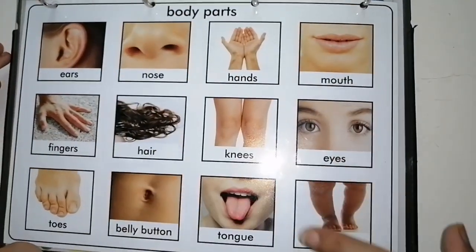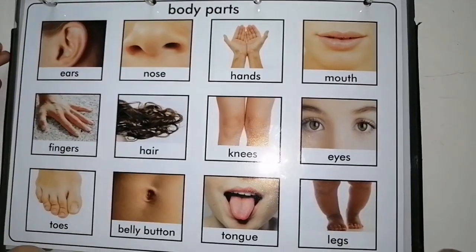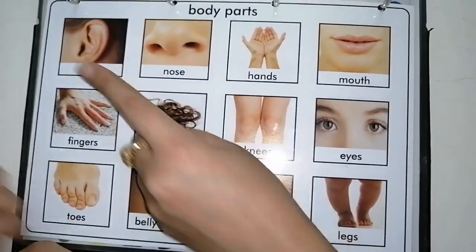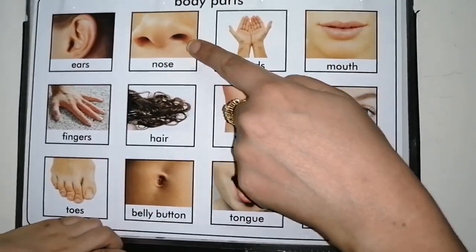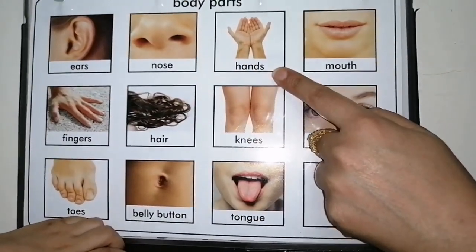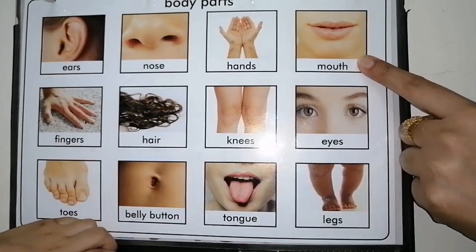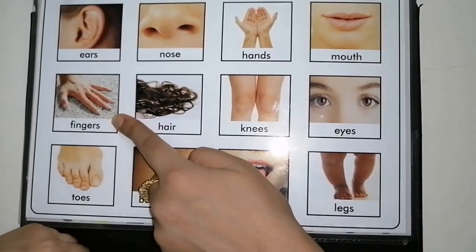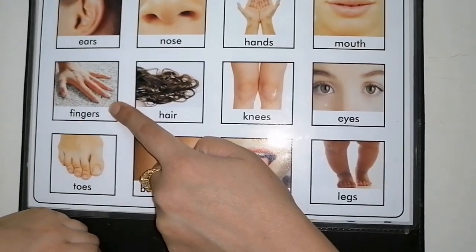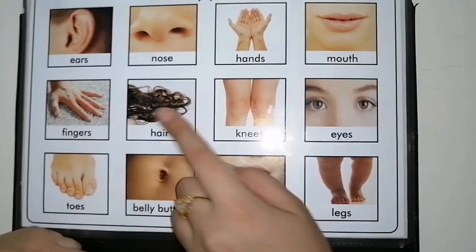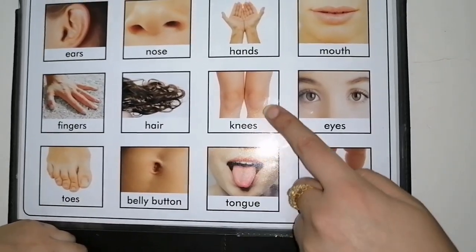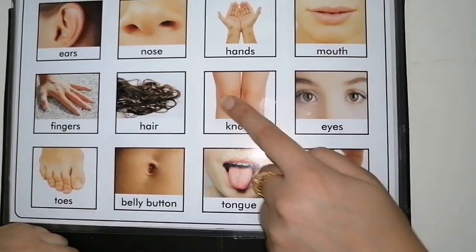These are all body parts. What is this? Ear. Eyes. Nose. Hands. Lips. Mouth. Hands. Fingers. Hands. Hair. Legs.